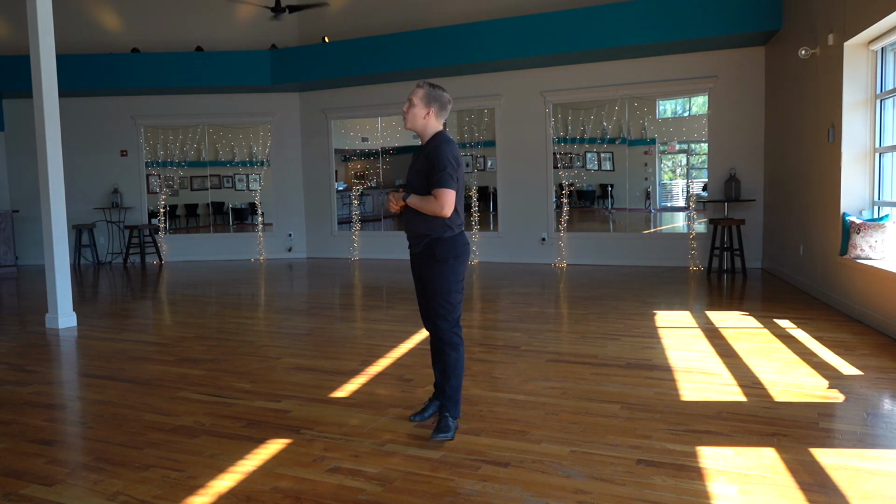In the studio at least, we teach over 25 different dances in the studio, all having different techniques and styles and whatnot. So if you have any questions on these dances specifically, the difference between styles and whatnot, please let us know.